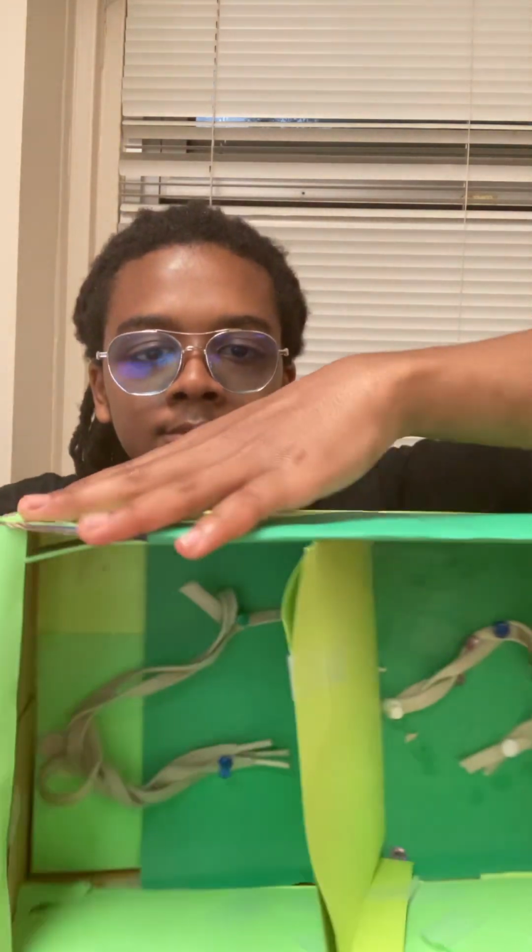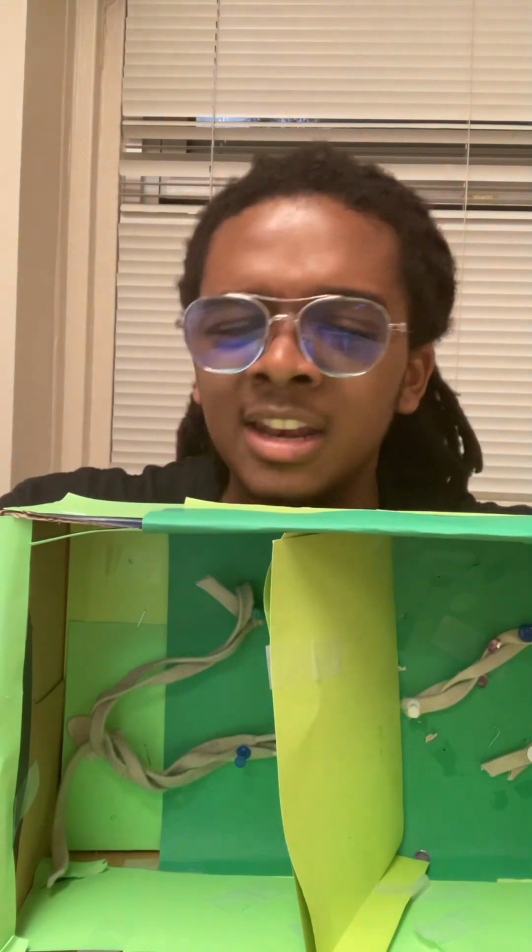Yeah, and here's a 3D look at the model. So this will represent like the space between like a knee or something.